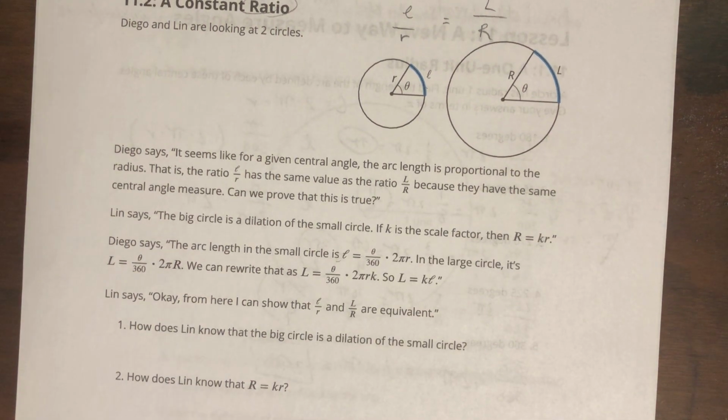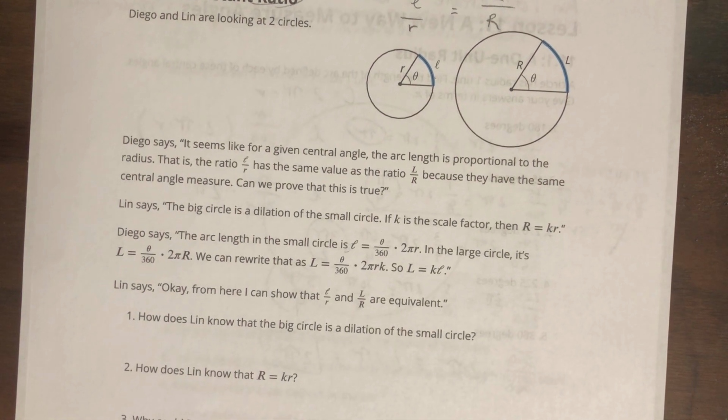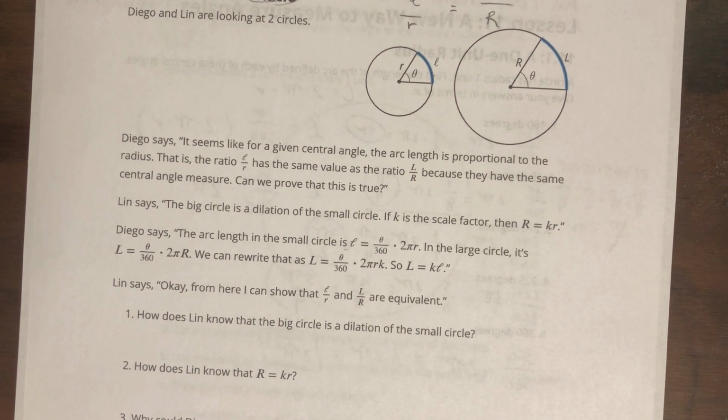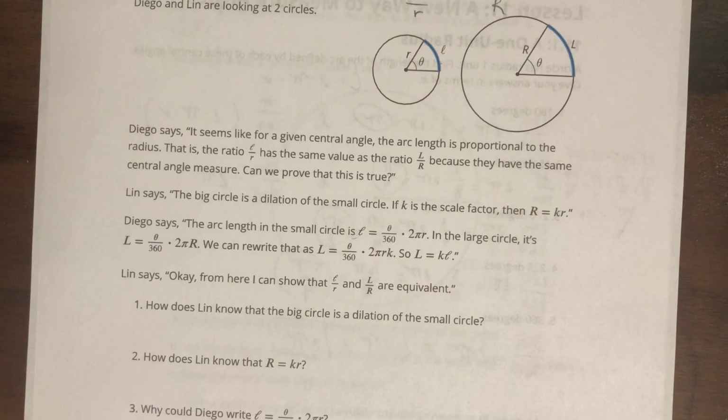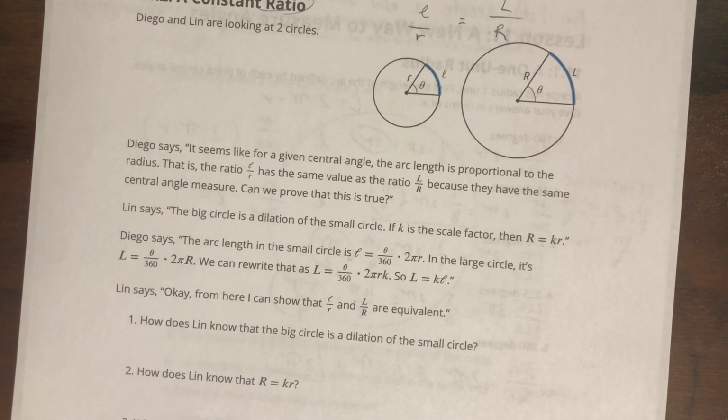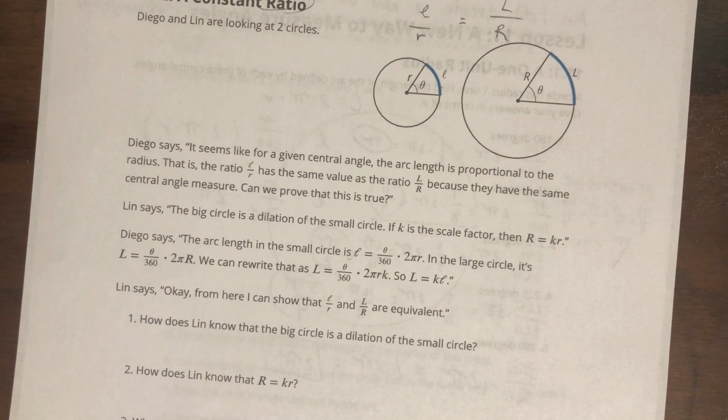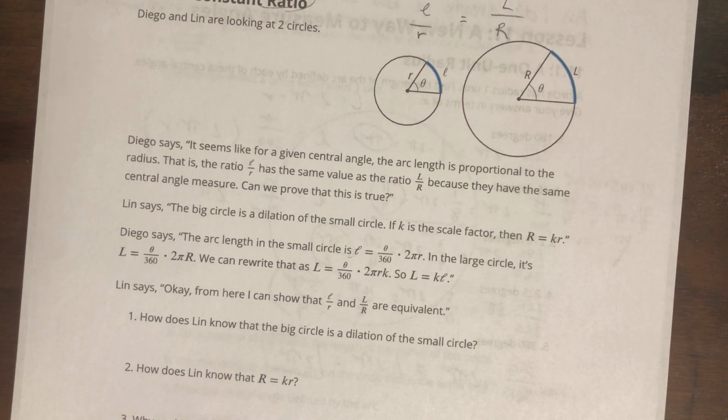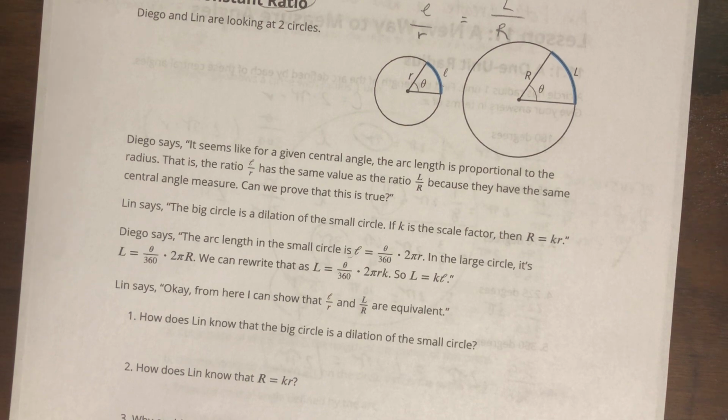We're going to try and break that down a little bit simpler, because that's a lot to take all at once. Lynn says, okay, here's how I can show that smaller L over smaller r and capital L over capital R are equivalent. All right. How does Lynn know that the big circle is a dilation of the small circle?